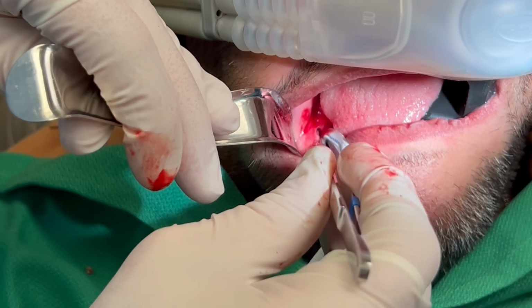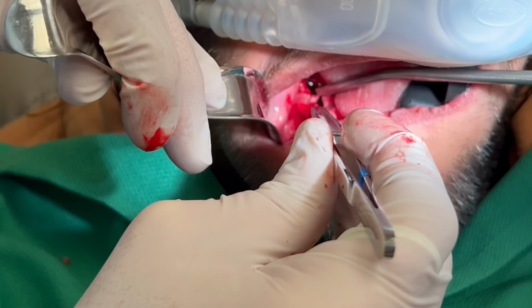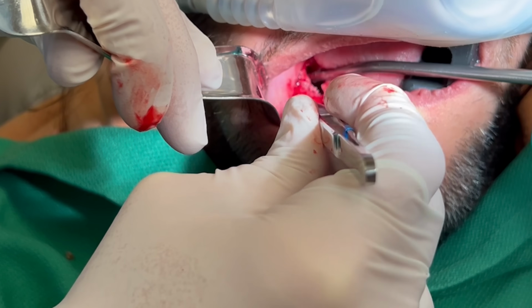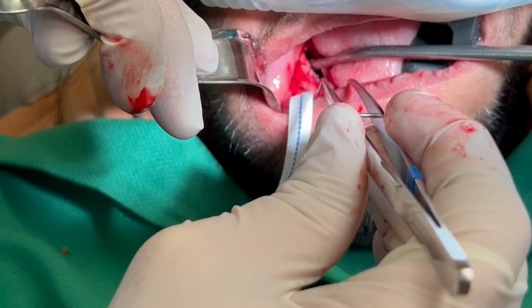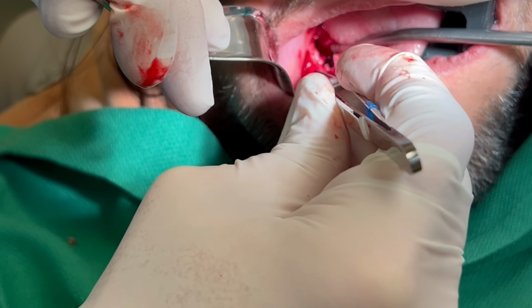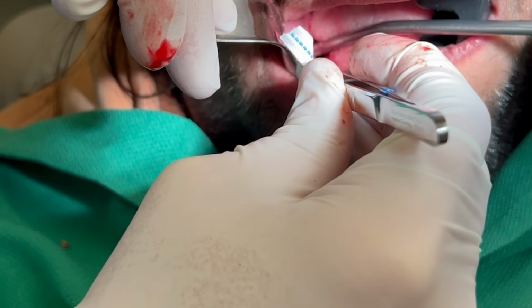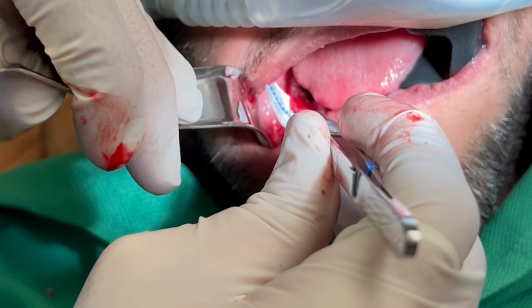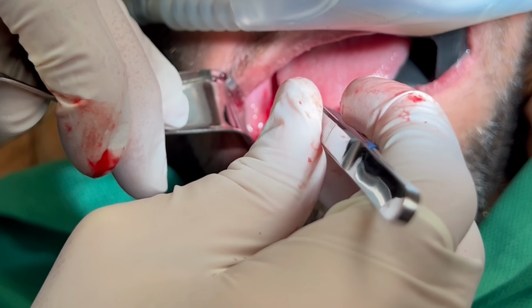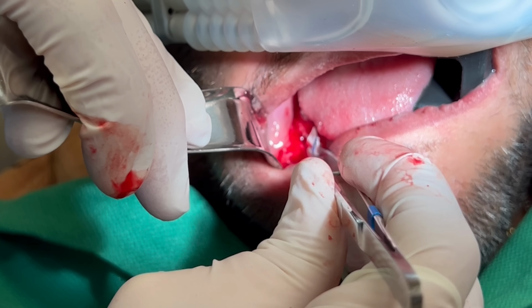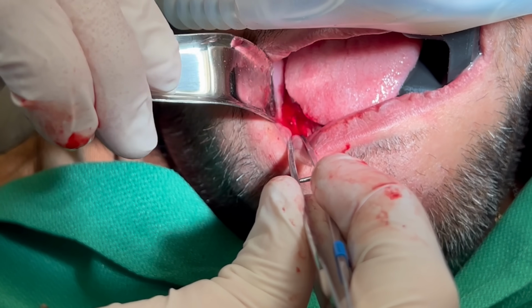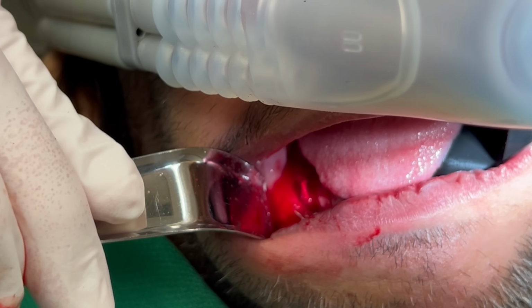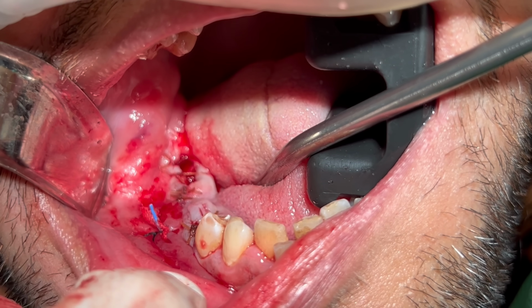The last thing I do is place a packing so that there is no dead space. I don't want this infection to reaccumulate, so I'm going to leave this pack in here for several days and then remove it. The pack is secured and all sites are closed.